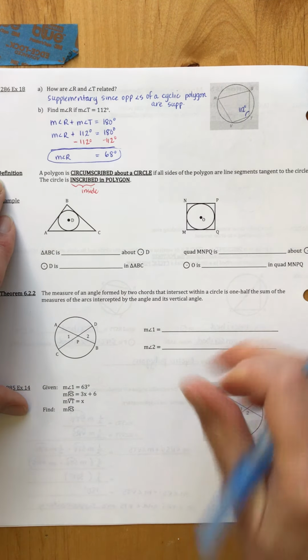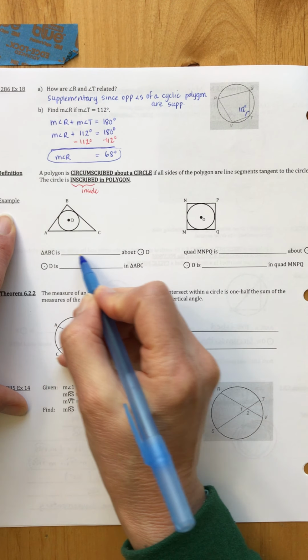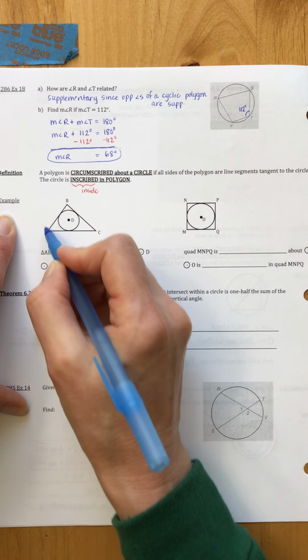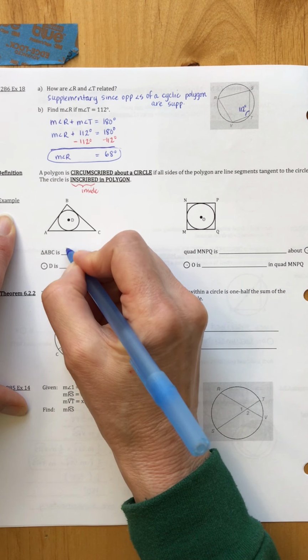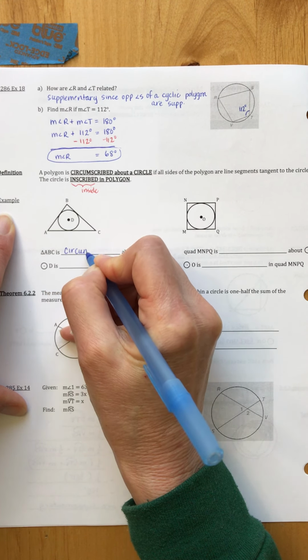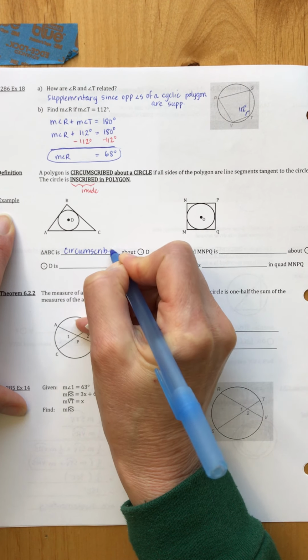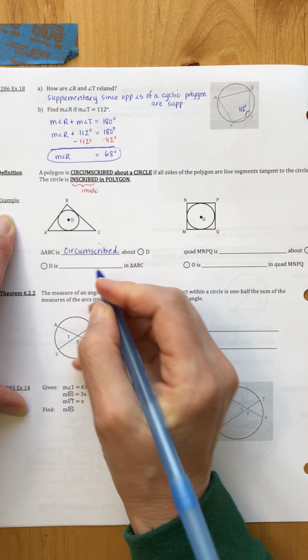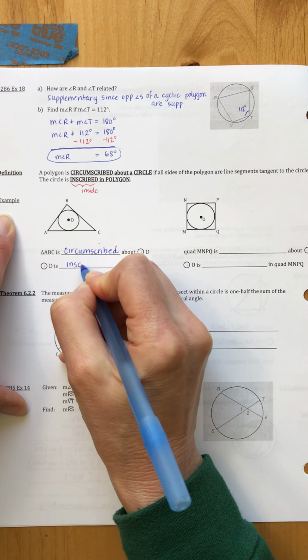Okay, so let's try this problem. Triangle ABC is blank about circle D. Well, the triangle is the outside one, so it is circumscribed. What about circle D? It's the inside one, so it is inscribed.